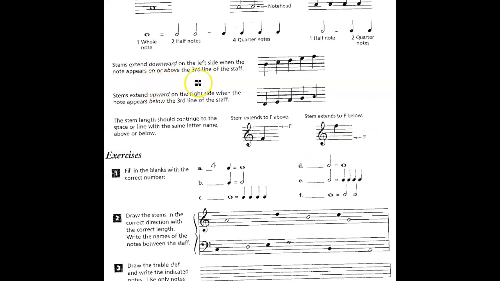The stems will extend downward on the left side when the note appears on or above the third line of the staff. The stems will extend upward on the right-hand side when the note is below the third line of the staff. The stem length should continue to the space or line with the same letter name. So if this is an F, it's going to extend to where the F is above. If it's an F up high, it's going to extend to where the F is below. So there are not super long music stems.